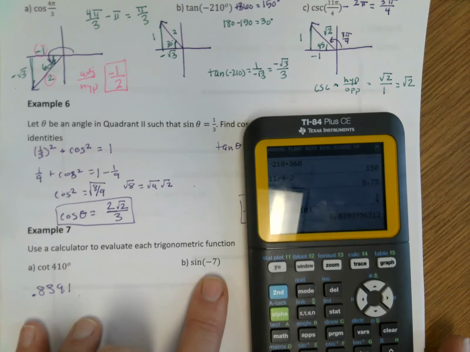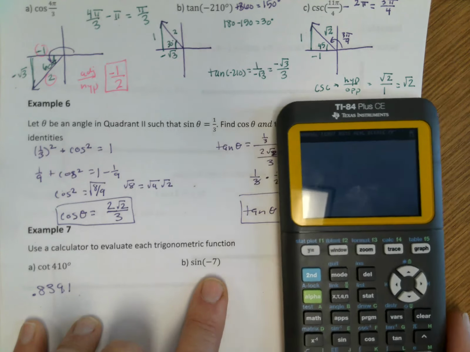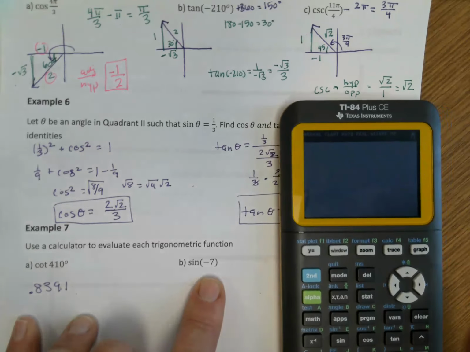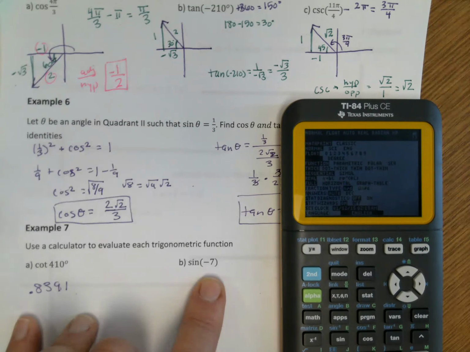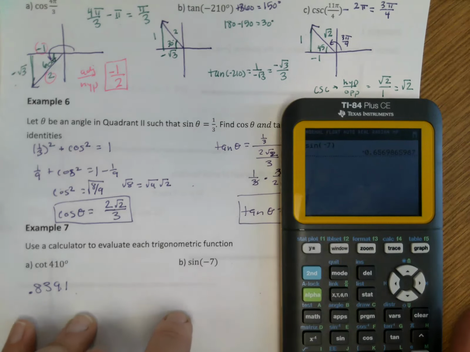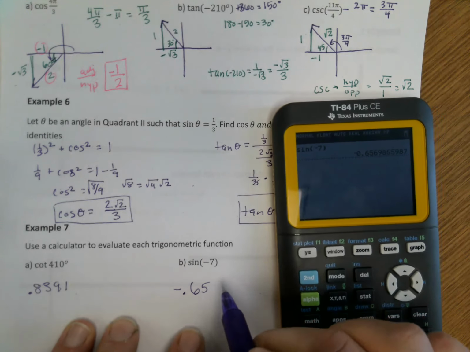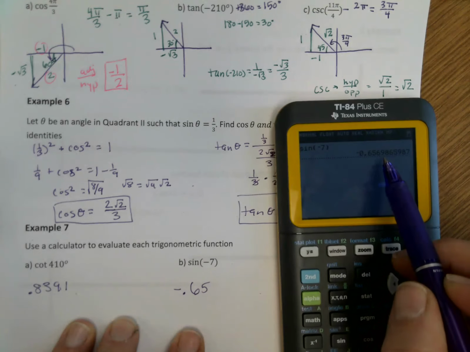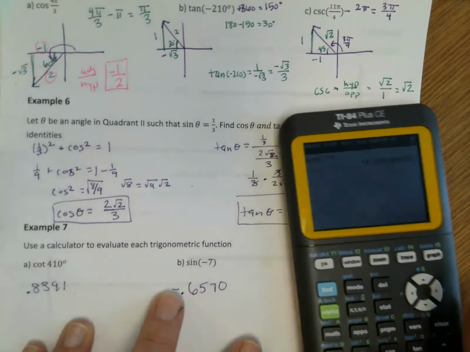If there's no degree sign, then that means it's going to be radians. So I have to go back to mode. Can you see that? Radian measure. I go second mode to quit. So now I can go sine of -7, type that in, and I get negative 0.65. This actually would round. This 8 would round that 9 up. So that 9 actually rounds up to 70 if I ask for the 4th.